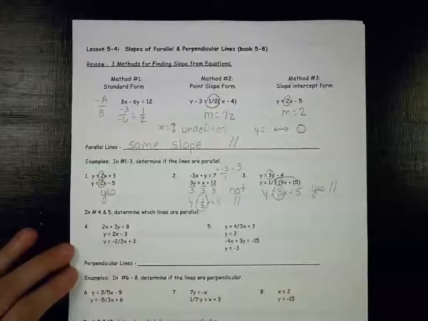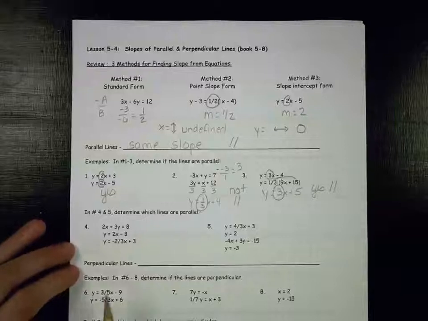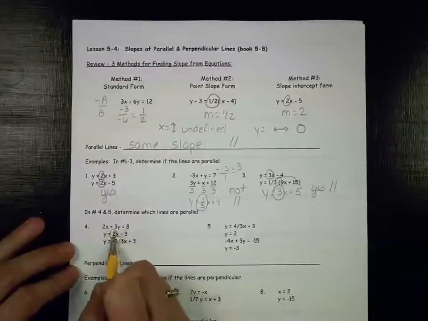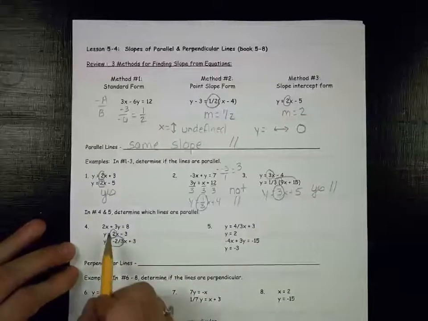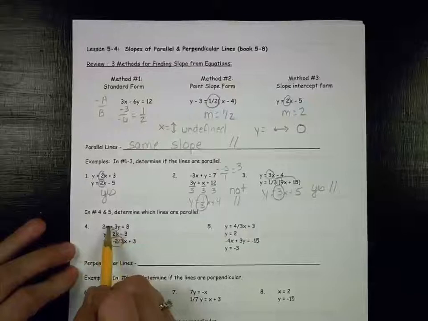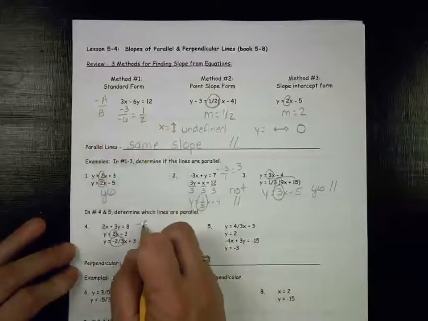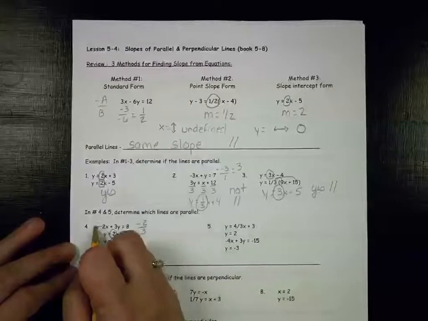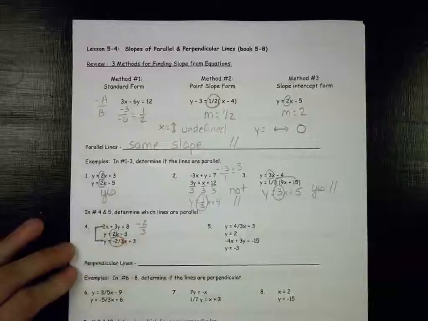4 and 5, you are asked to determine which lines are parallel. Well, this line has a slope of 2. This line has a slope of negative 2/3. And this line is in standard form, which is negative a over b, so we would do negative 2 over 3. And our first and the last lines are parallel.